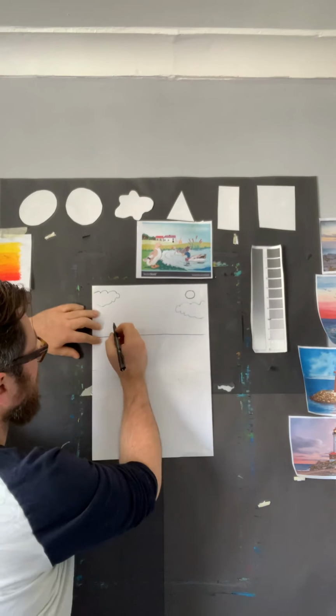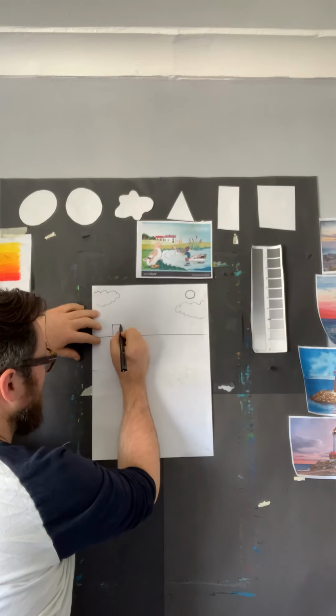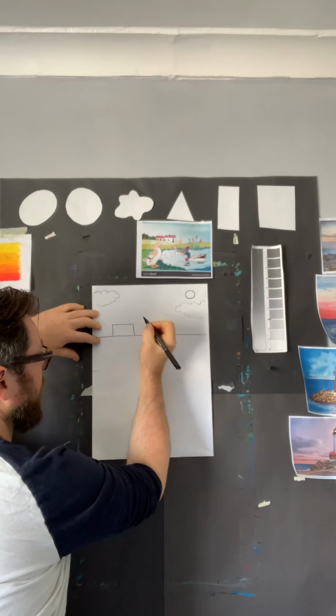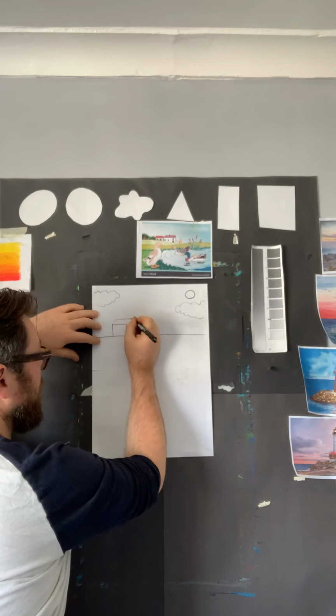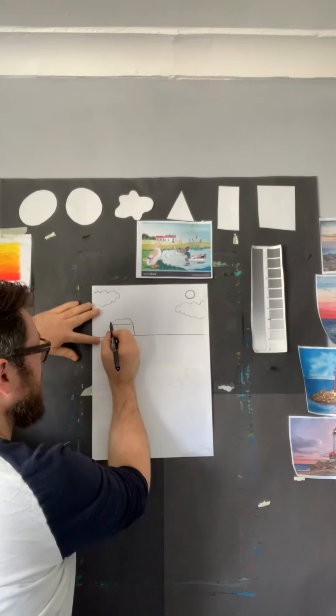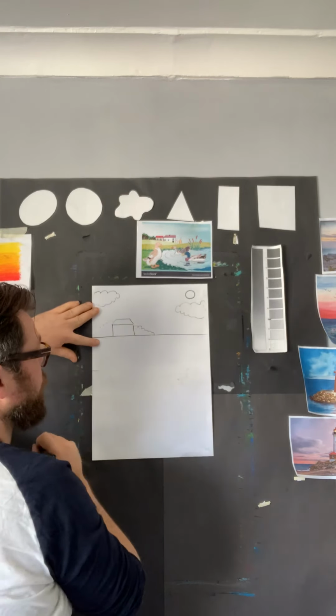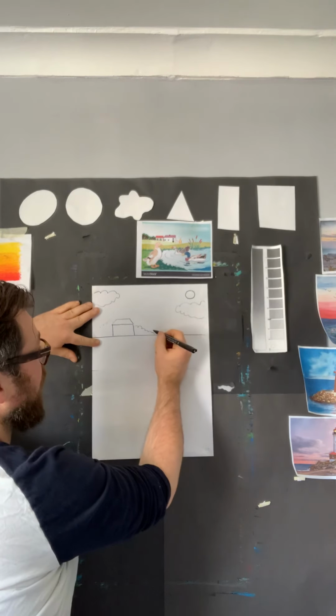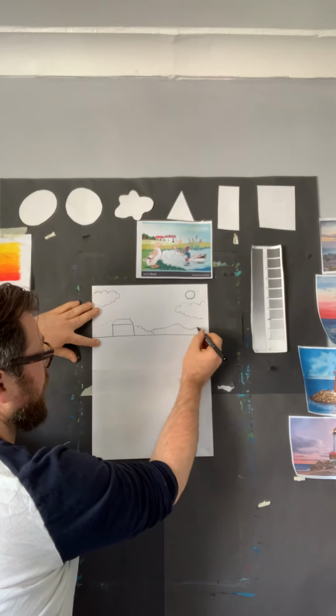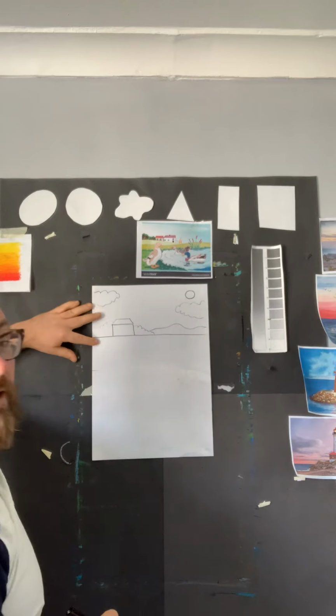Now, if you want, you can add in maybe a little farmhouse. So I'm going to draw a little rectangle and maybe a little roof shape like that. And you could have some irregular shapes for some trees behind it. And you could even have a little irregular shape like that for maybe a little mountain.